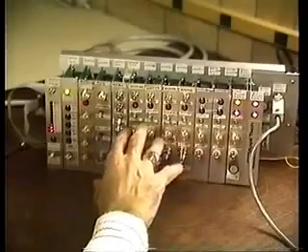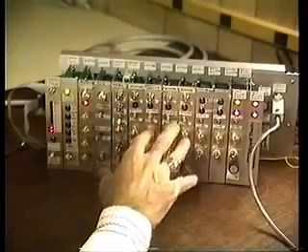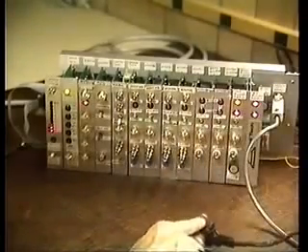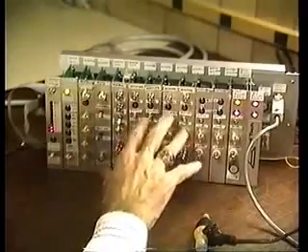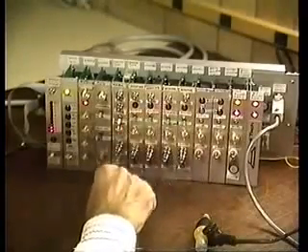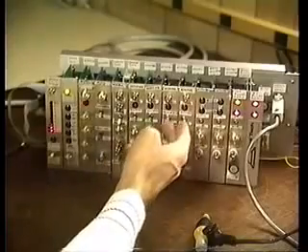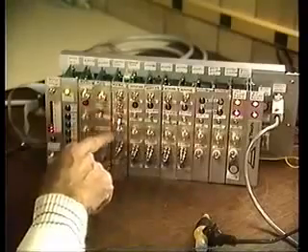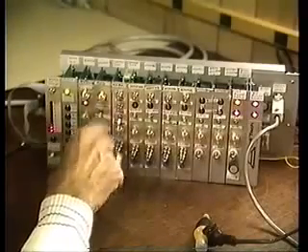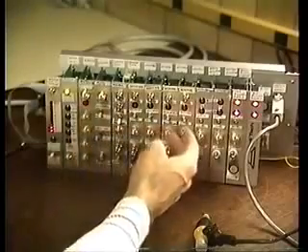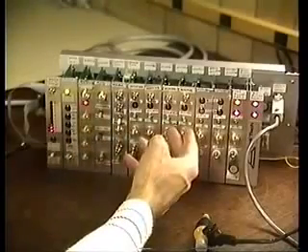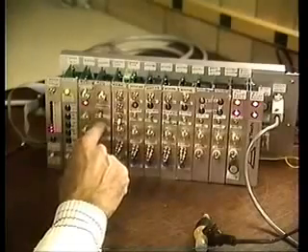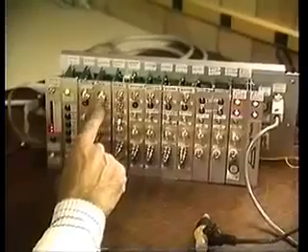These four modules right here are the injectors. They control the injector itself right here. We have both manual controls. All the switches in the down position are for manual control, and all the switches in the up position are for automatic control. This module right here is the accelerator module. This module controls all of the injectors simultaneously.